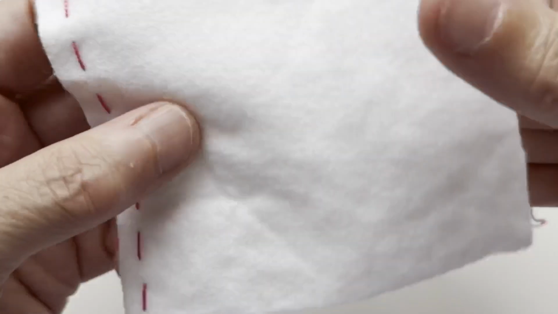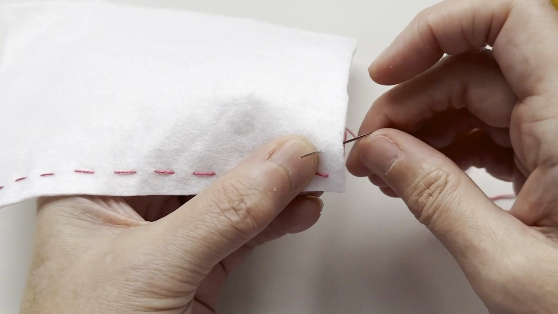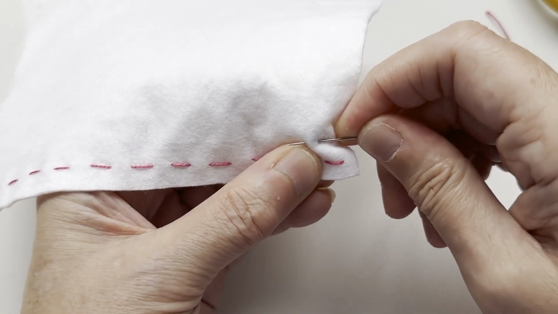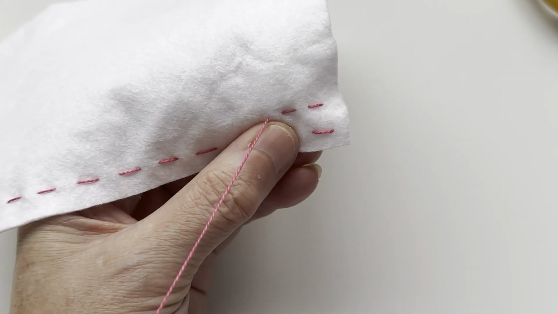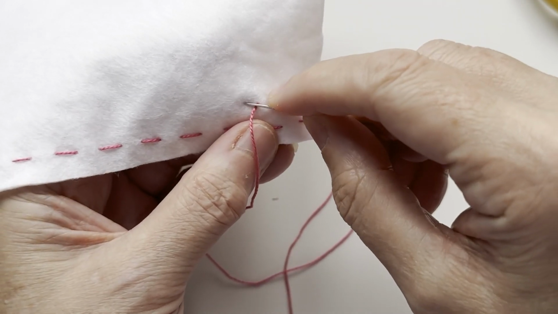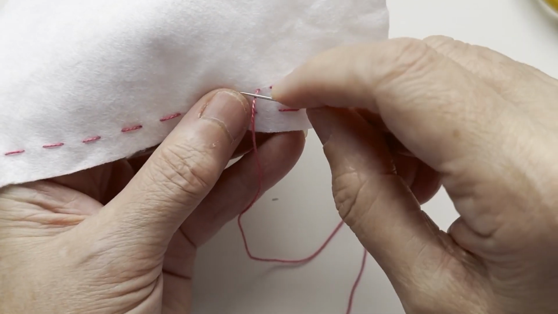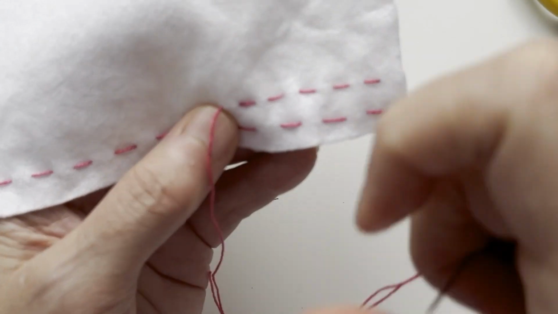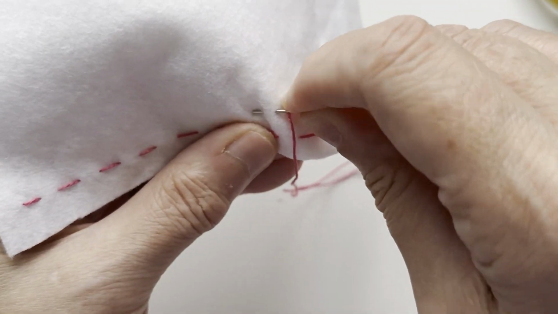Now you can do this smaller. So if I turn this round, you can do smaller running stitches. So you can vary the size, and the neatness. It's just taking your needle in and out of the fabric, like so. You can go teeny weeny if you want to.